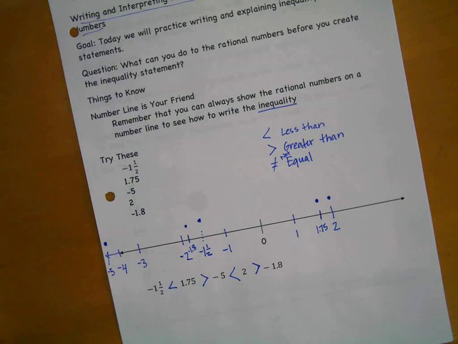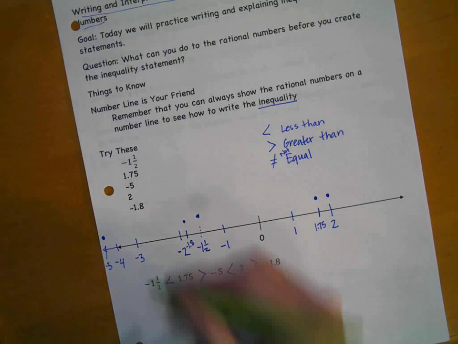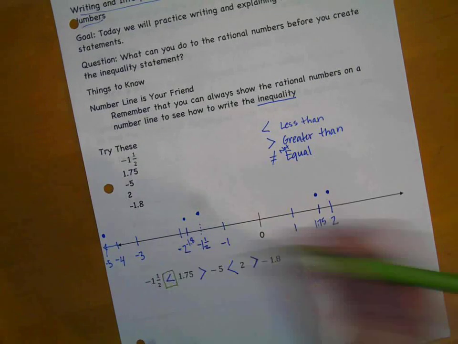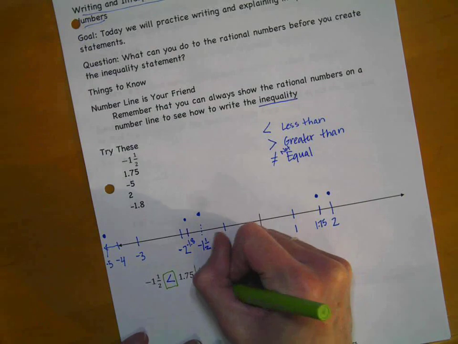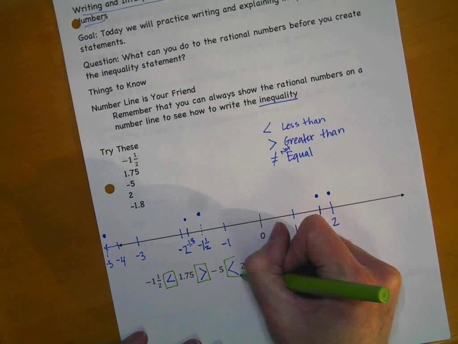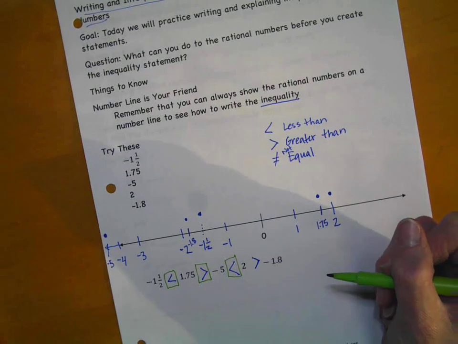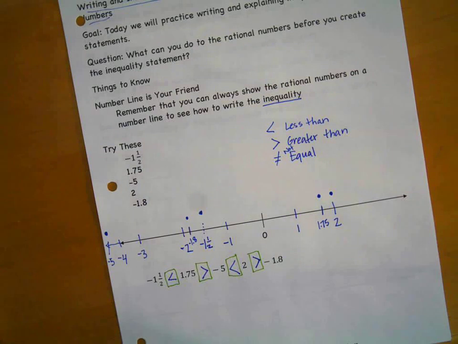The best thing that I would suggest that you do is put it on a number line first, because if you put it on a number line, you can see it and you compare them as you go, and then you know which ones are the correct symbols that you're supposed to use. So -1.5 is less than 1 75/100. 1 75/100 is greater than -5. -5 is less than 2. And 2 is greater than -1 8/10.